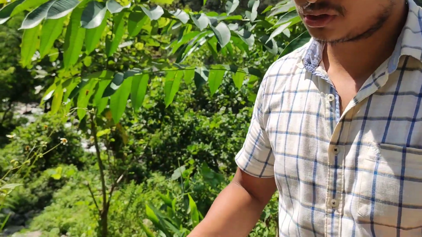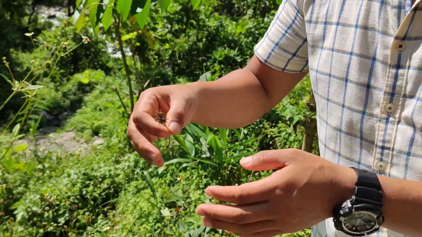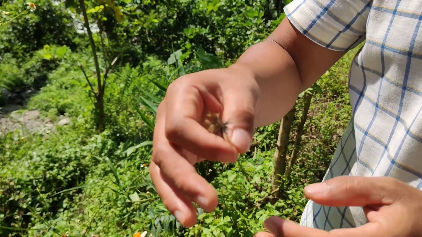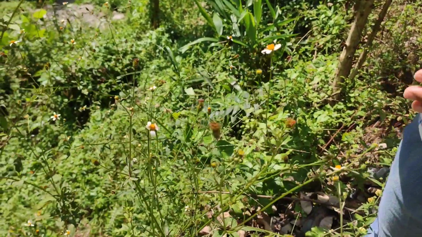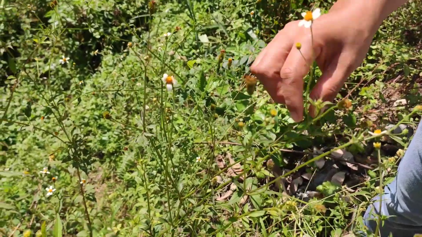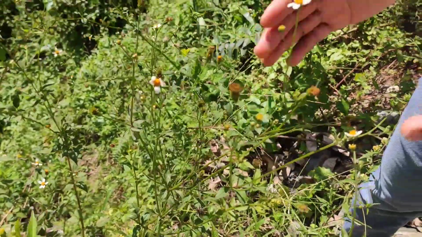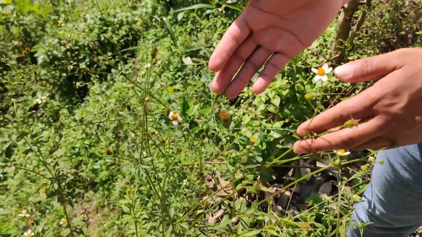Due to that reason it is known as hitchhiker plant, because due to its characteristics, it can migrate to a longer distance. So that's why it is known as hitchhiker plant, and this is also one of the most invasive species, and it usually occurs on degraded land.